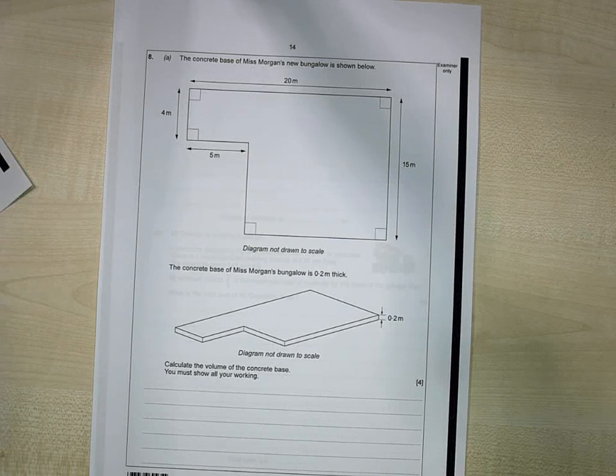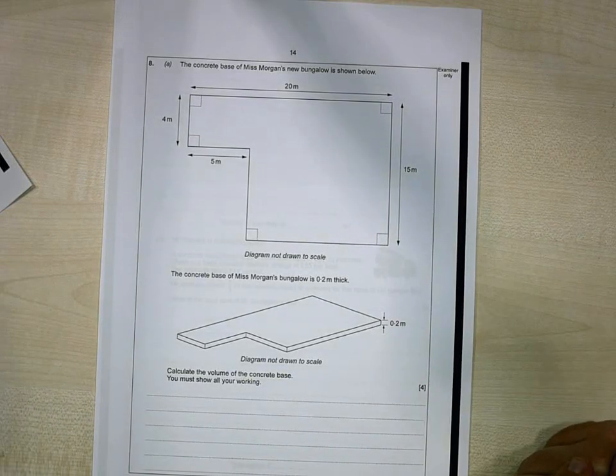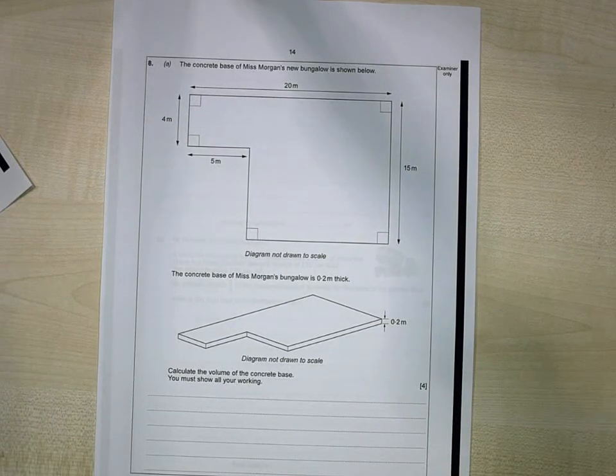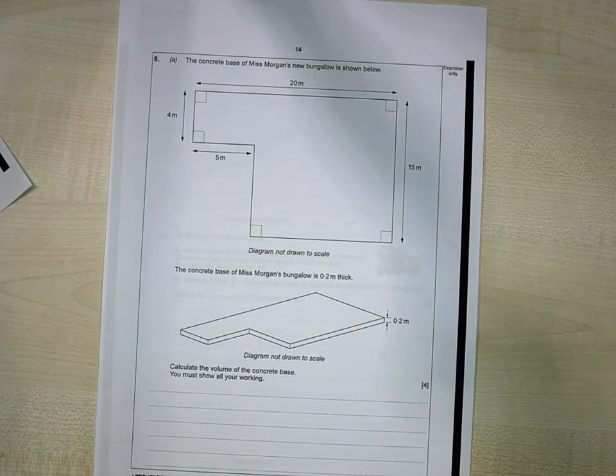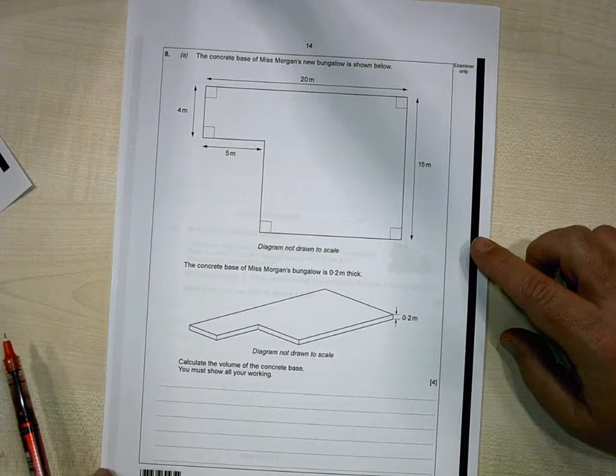Here we go. So this is the second half, the grade C and B questions from the intermediate numeracy paper from summer 2018. And we're on to question 8, which is an area and volume question. Now it never fails to depress me how bad students are at working with area and volume. No, I'm not just talking about Green Hill, I'm talking about when I'm marking these papers. Really bad.